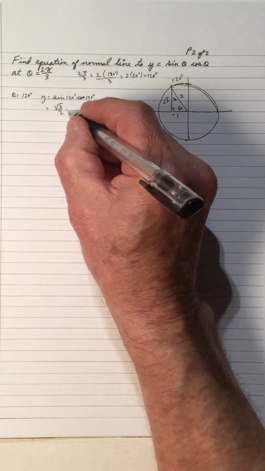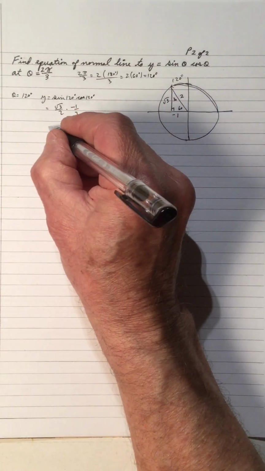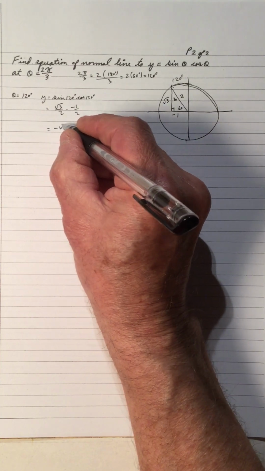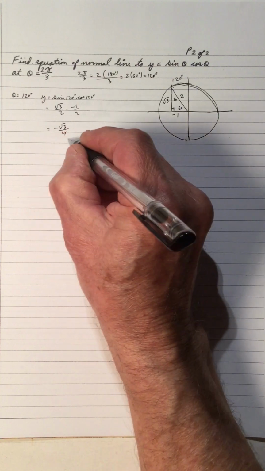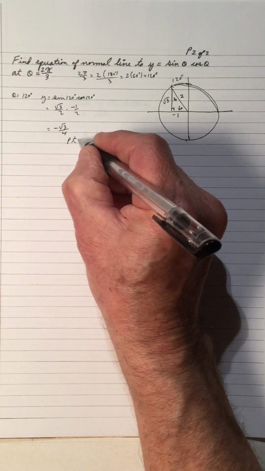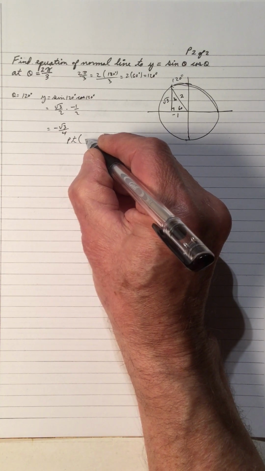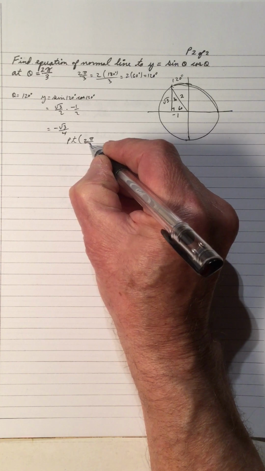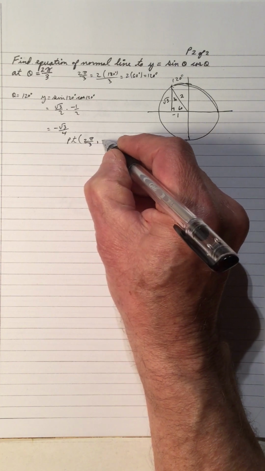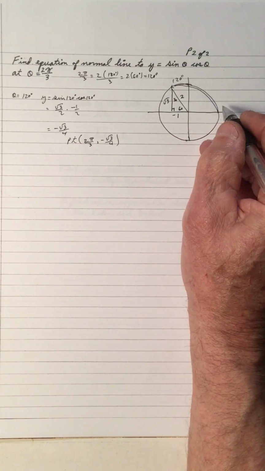Cos is adjacent over hypotenuse, which is negative 1 over 2, so that gives us negative root 3 over 4. So the point that this occurs at on this graph is, let's go back to radians, 2 pi over 3 and negative root 3 over 4.